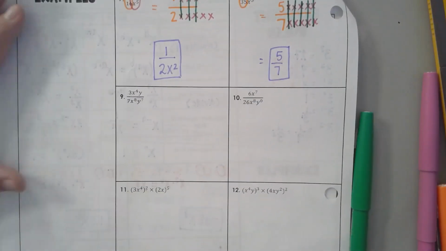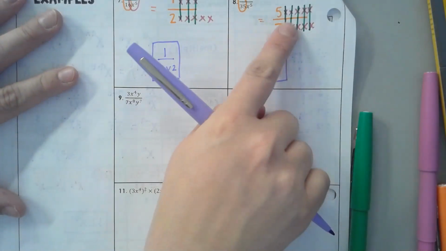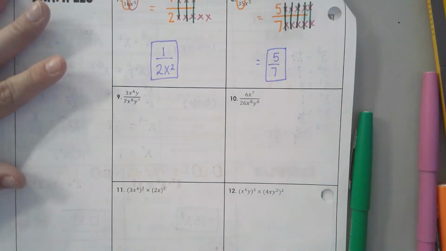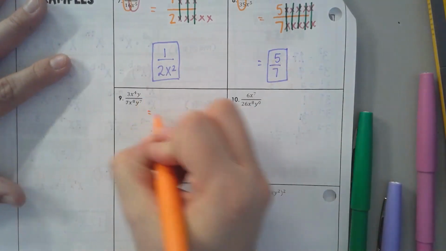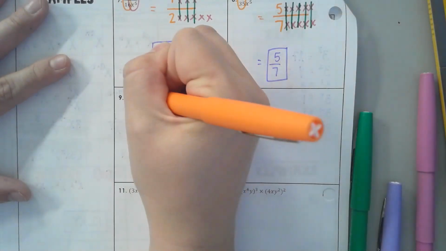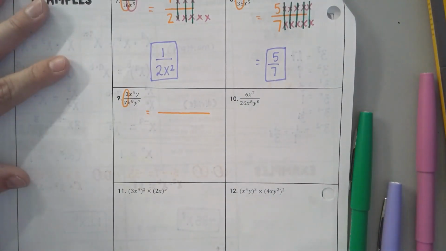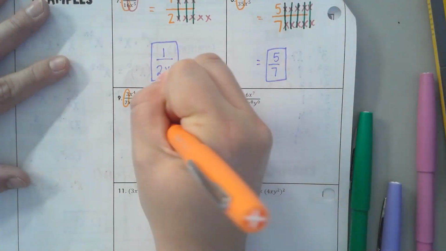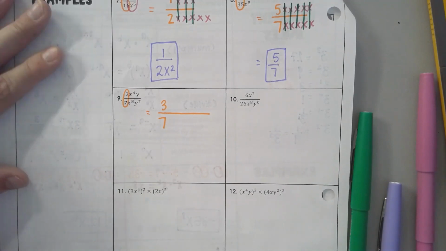Now 9 and 10, we throw in some y's, but the process is no different. We just have an extra piece to do. All right, 3 over 7. Does that simplify? No, it doesn't, so it just stays. Then look at your x's.